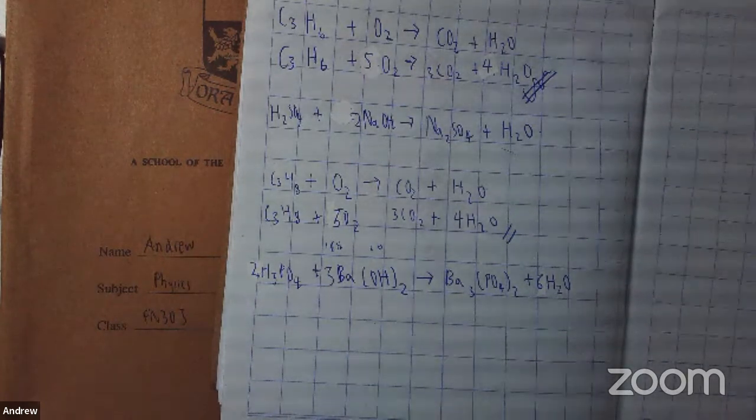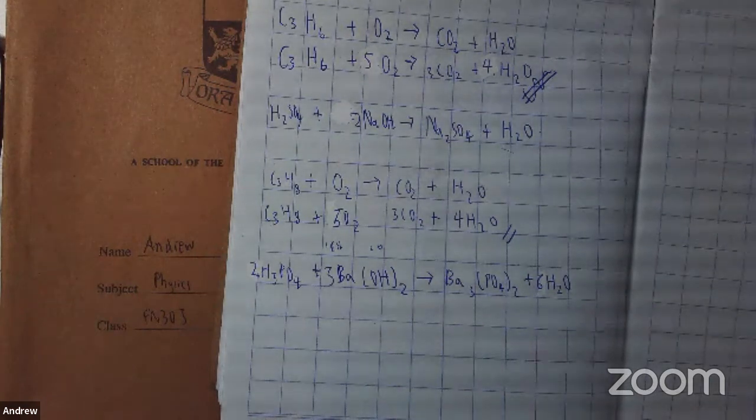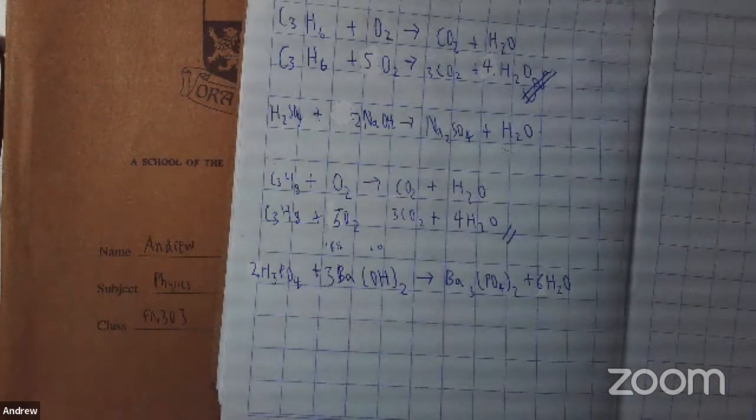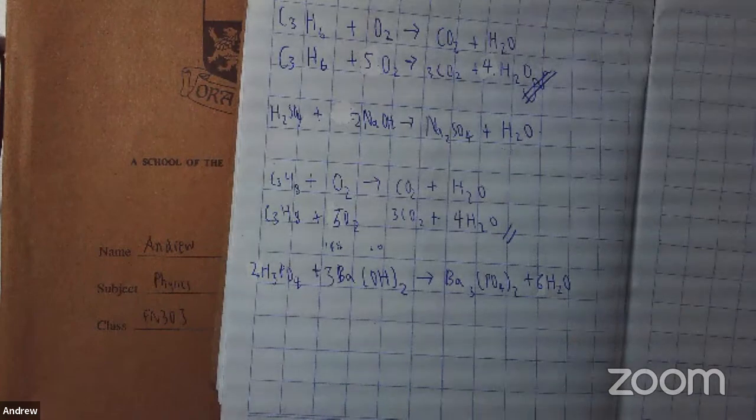Other than Br2, you don't handle much liquid, you handle much aqueous. So let's not worry about the conversion of liquid. Let us worry about the conversion of solid, aqueous, and gas. Now, solid.